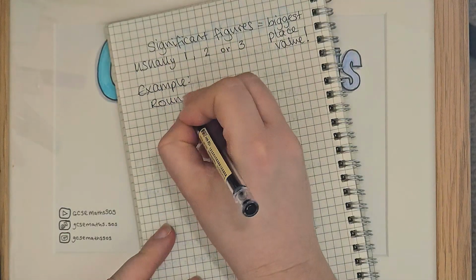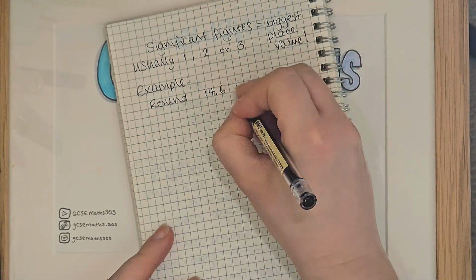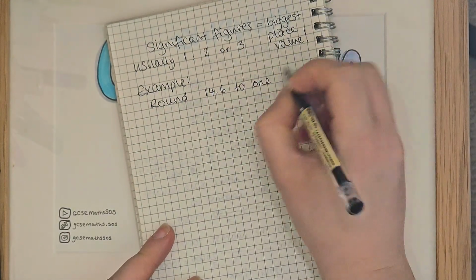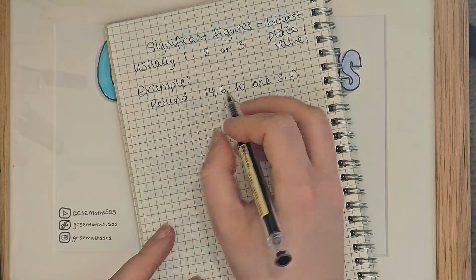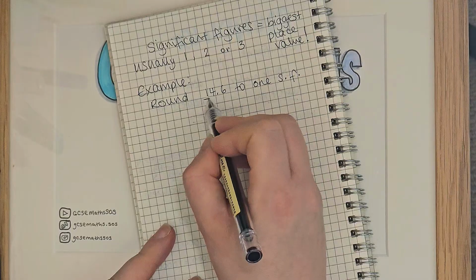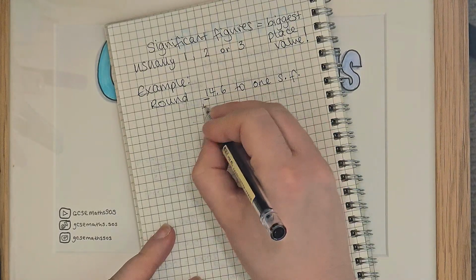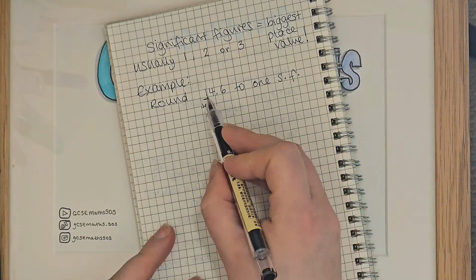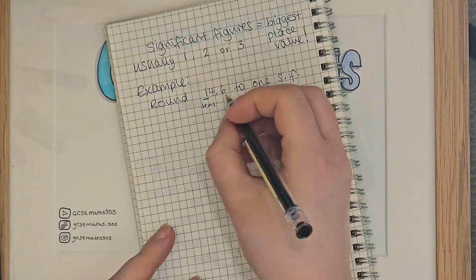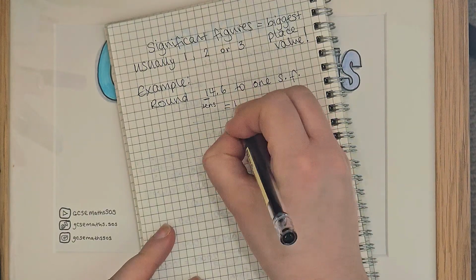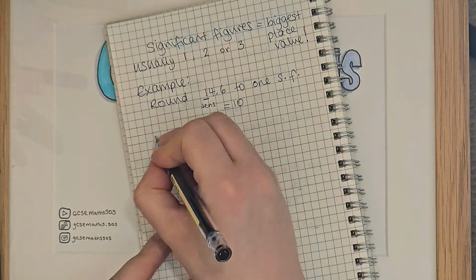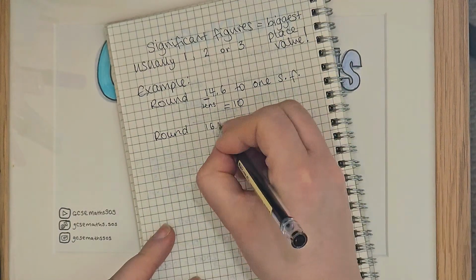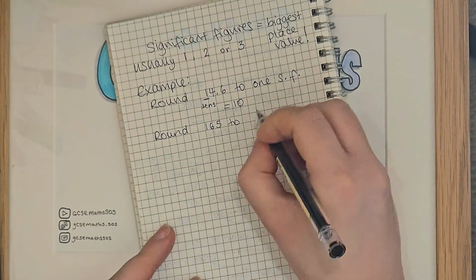First up, we're going to round 14.6 to one significant figure. Again, significant figure is just the biggest place value. So we're looking at rounding 14.6 to the nearest 10, because that is our biggest place value. So we look at the 4, that rounds down. So we end up at 10. It would be between 10 or 20. Those are the possible answers. 10 is the correct one. Next example. This time we're going to round 165 to 2 significant figures.